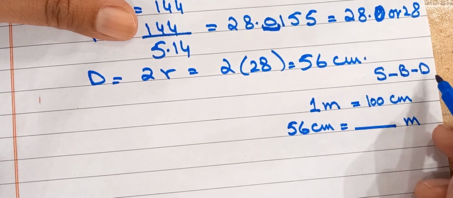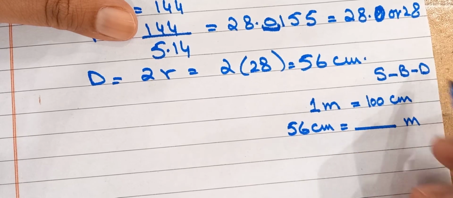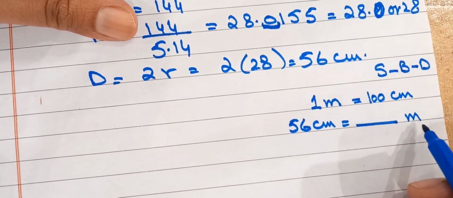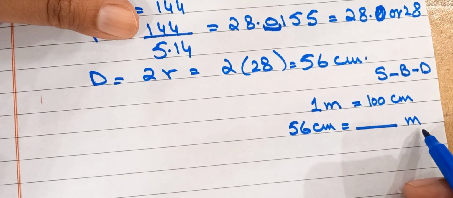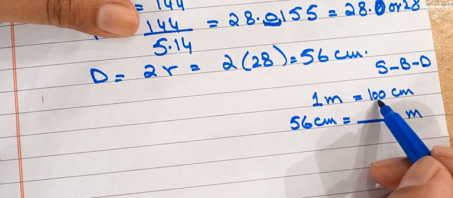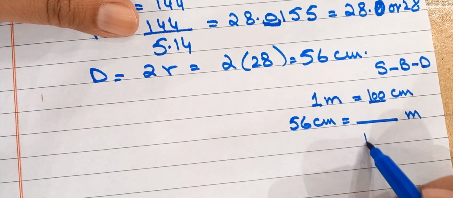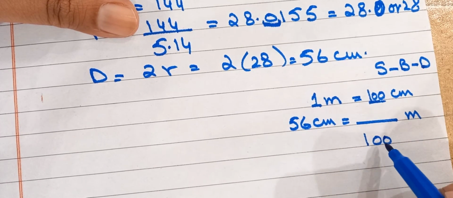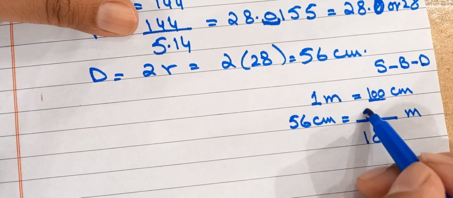SBD, small to big divide. This is a small unit, we have to convert it into a bigger unit, so we have to divide with what? With 100, with this relation. So I will write down 100 in the denominator and 56 in the numerator.